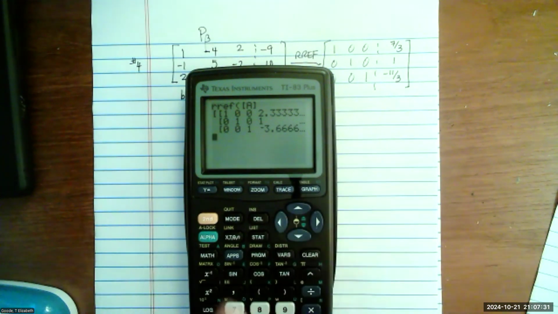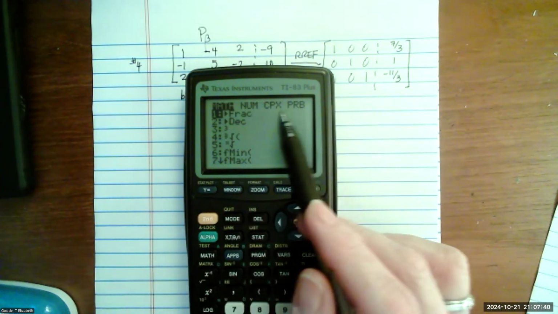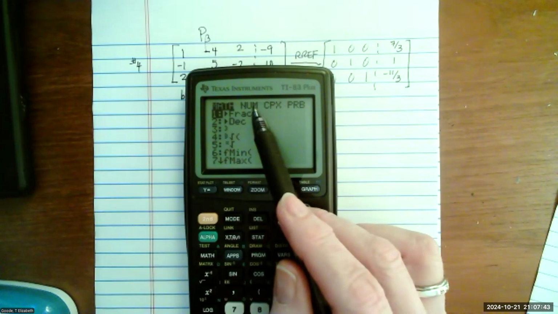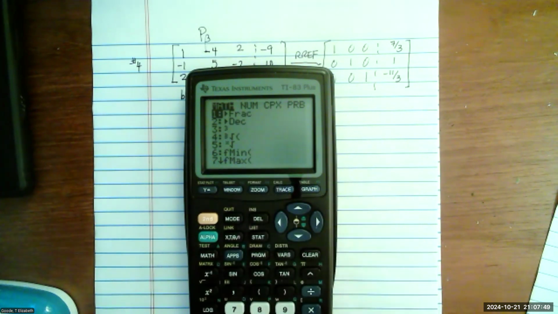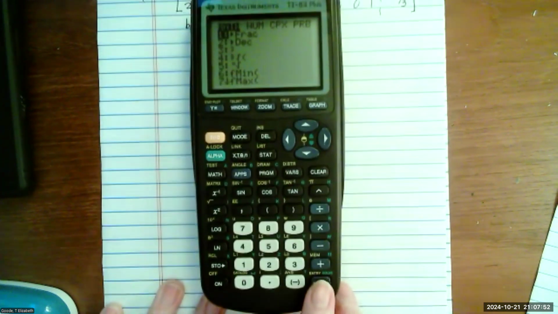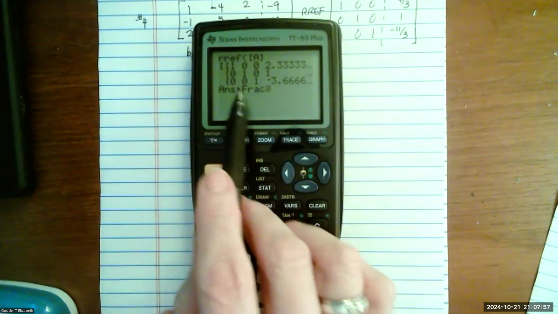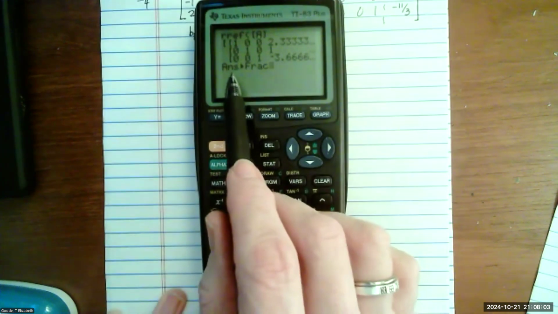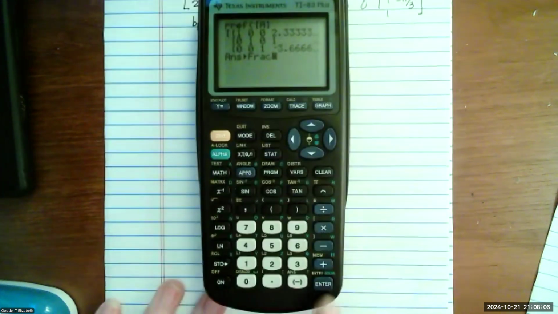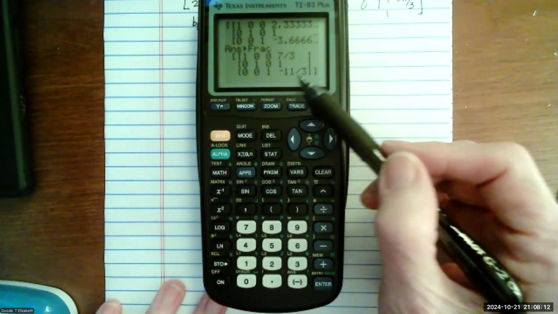So what you do is go to math. And then there are all kinds of menus. You can do probability, counting, different numerical stuff. But the very first option is to change everything into fractions. So if you just hit math, Frac, just hit enter. Whatever answer you were looking at, in this case a matrix answer, it's going to take that answer and change all the numbers to fraction form. Just hit enter again, and it's like magic. It changes all the answers to fractions.